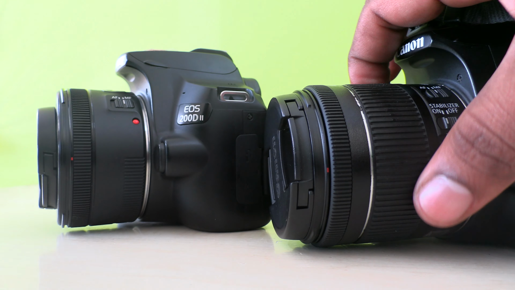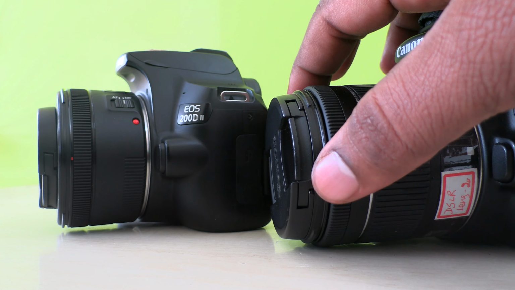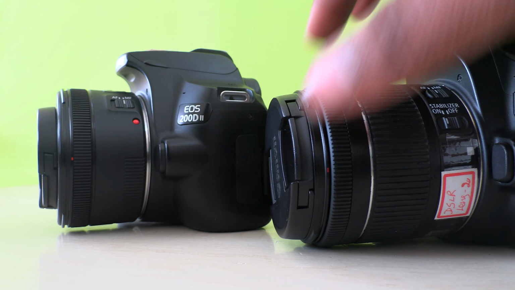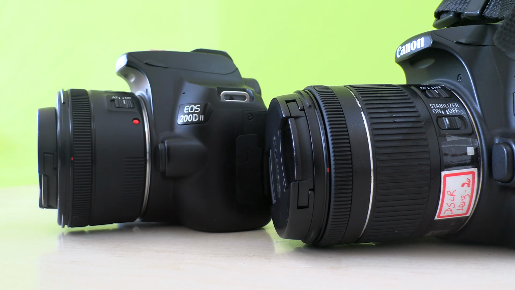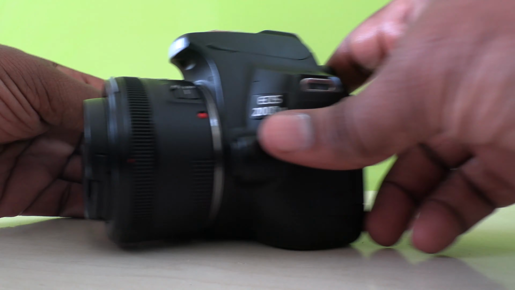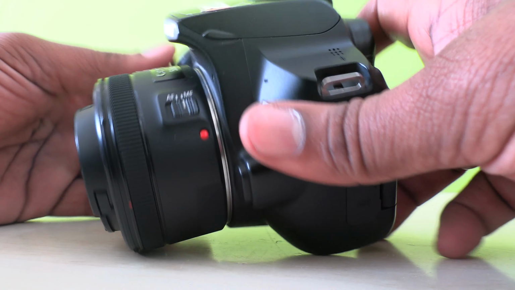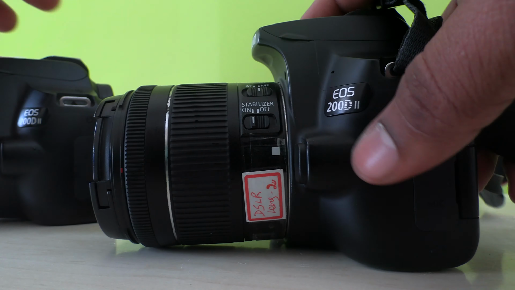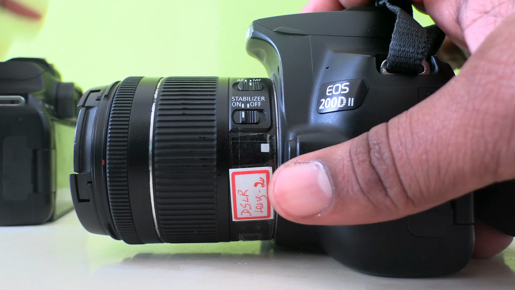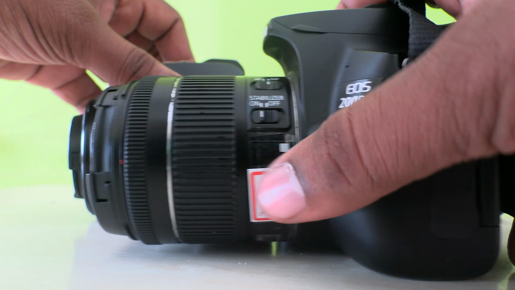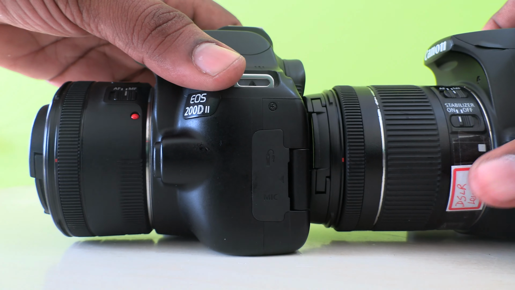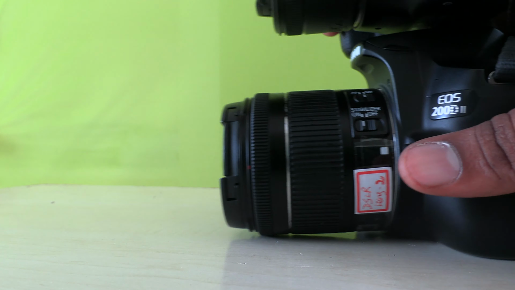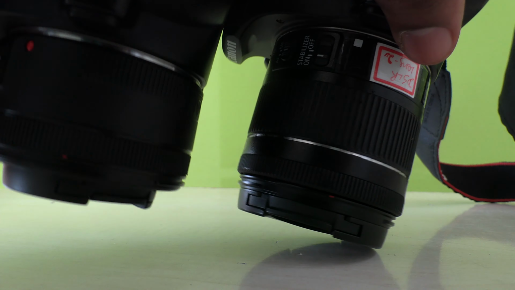The zoom lens has both a zoom as well as a focus ring, right? So the prime lens is pretty much smaller, simpler. On the other hand, the zoom lens is a little bit big. You can check how big or how small they are comparatively.